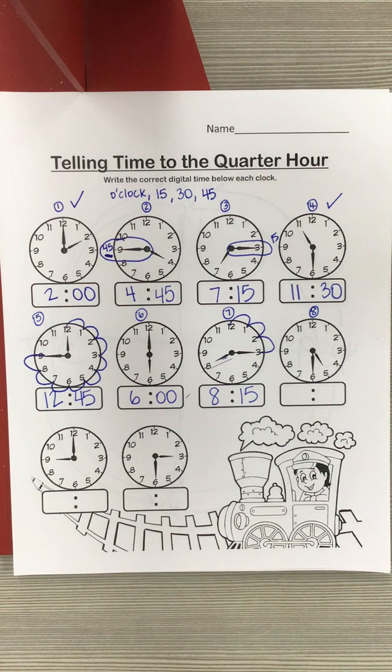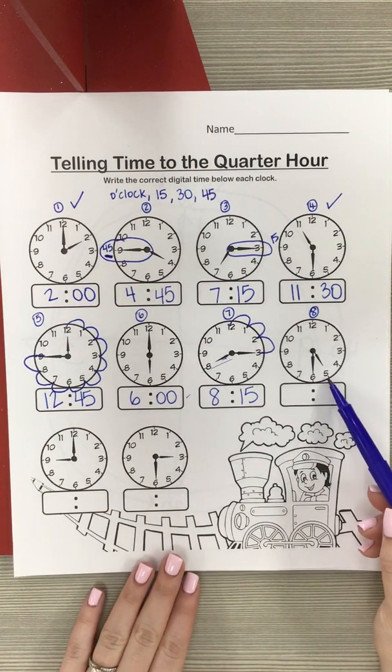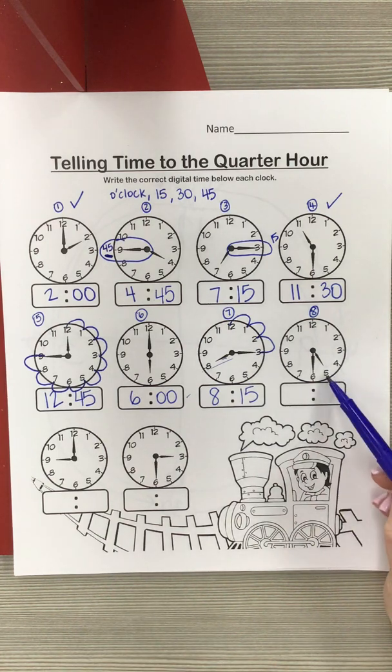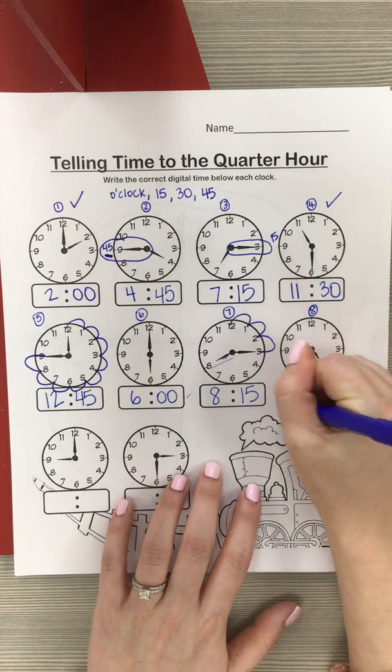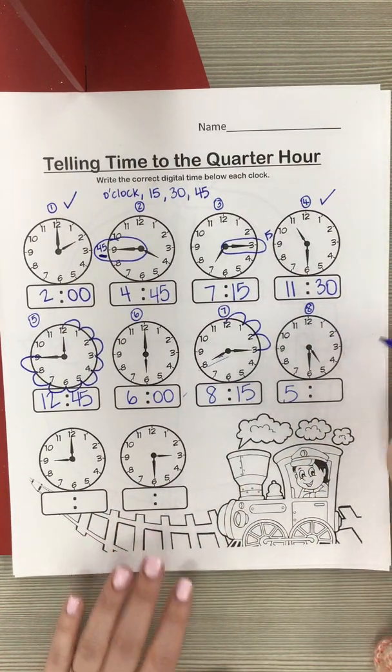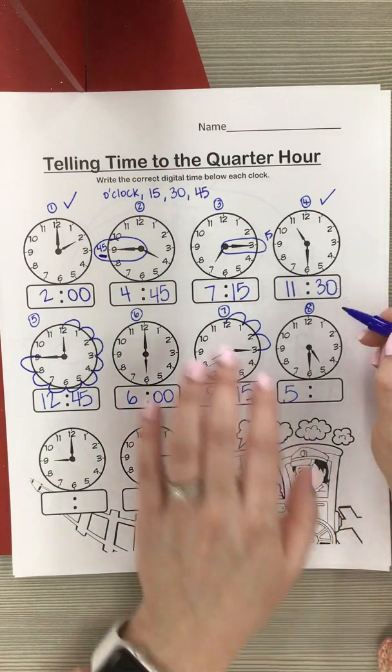Last but not least, number 8. What hour are we in? Hannah, what hour are we in? Pointing right at it. 5 o'clock hour. Then everybody start at your 12. We're going to make little bumps around the outside of our clock until we get to the 6.